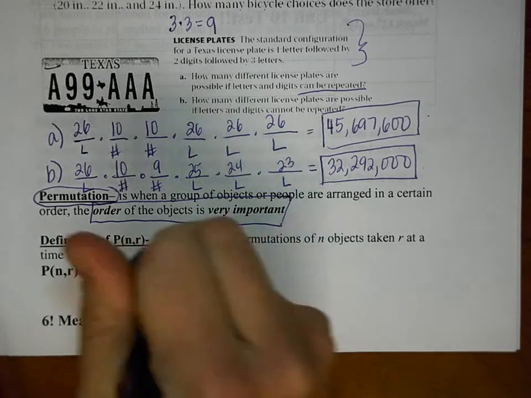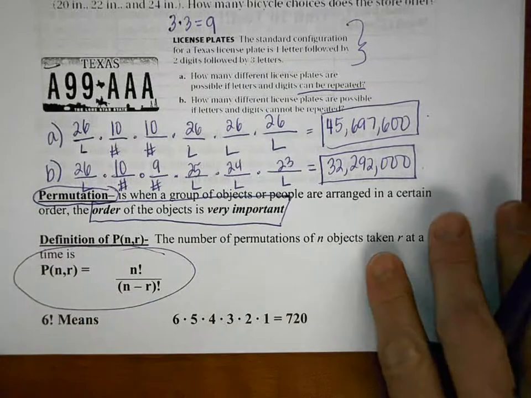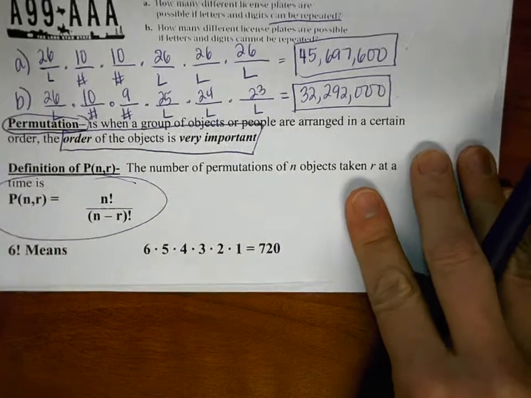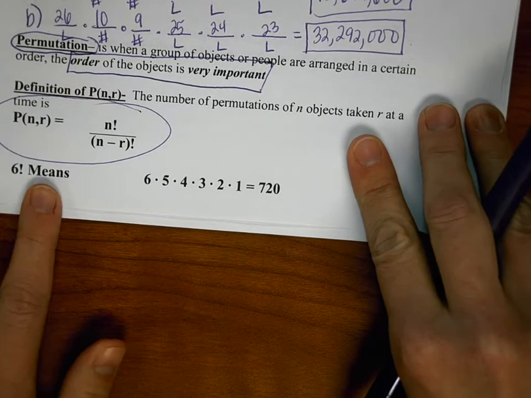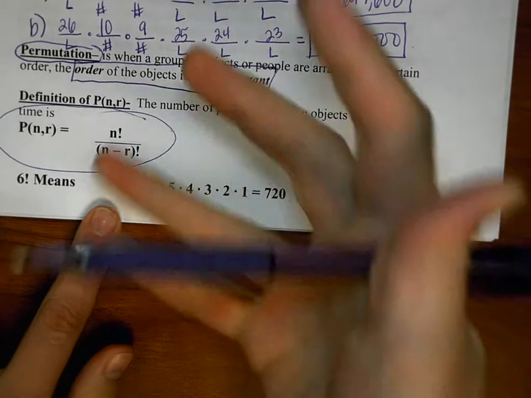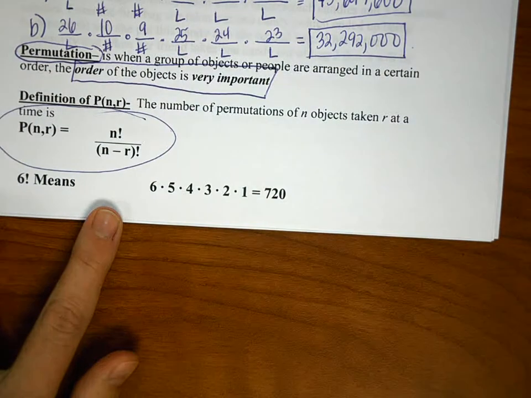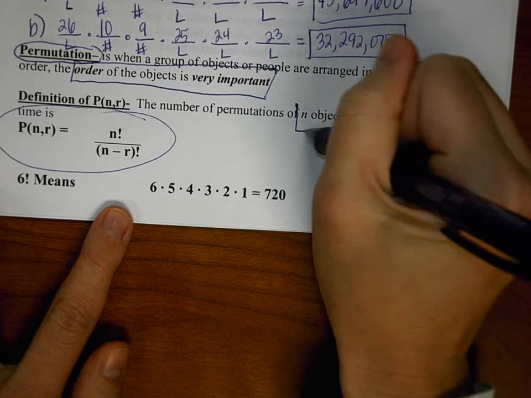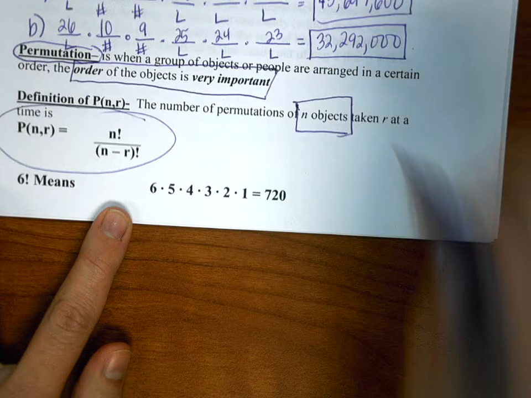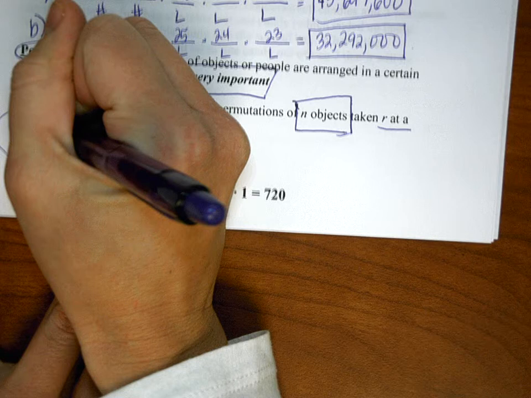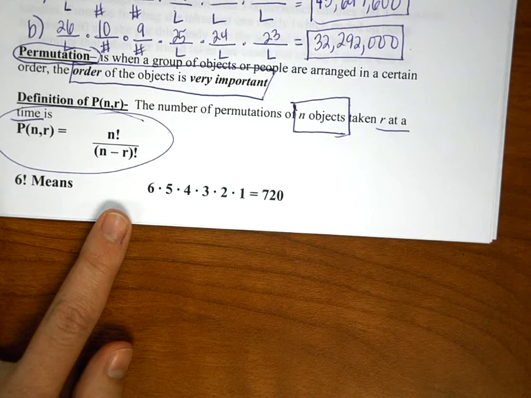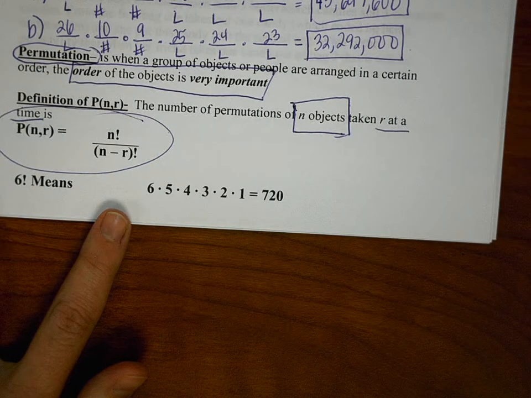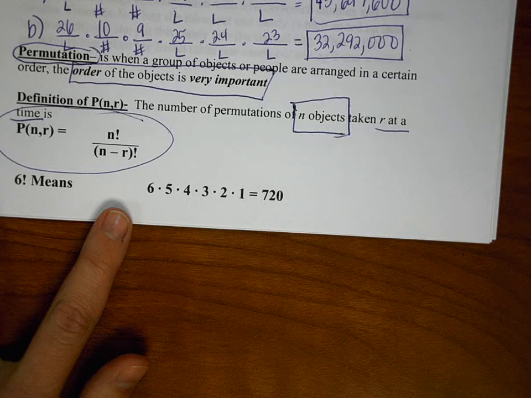Okay. So, there is a formula for permutations. This is the formula. I think it's much easier to teach you a shortcut than to teach you the formula. So it's there for you, but I know a better way, so we're going to learn the better way. The one thing you do need to remember is that M is how many objects are available, and R is how many you're taking.